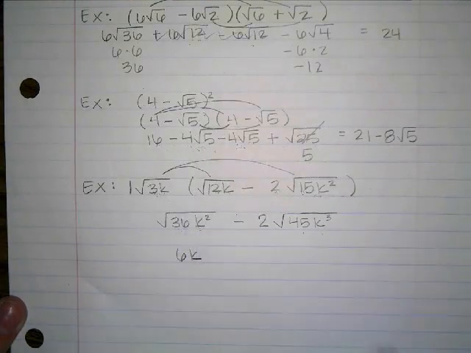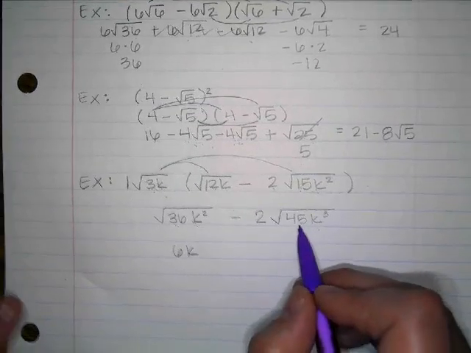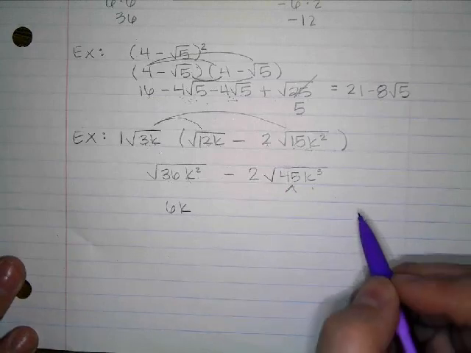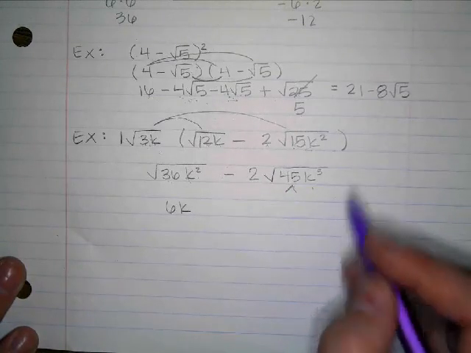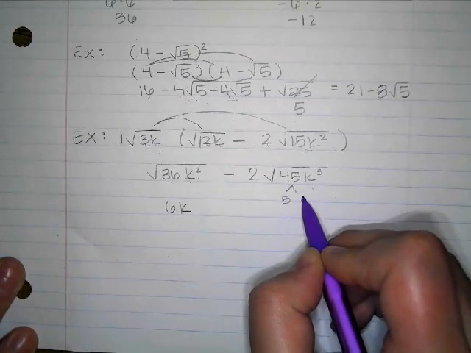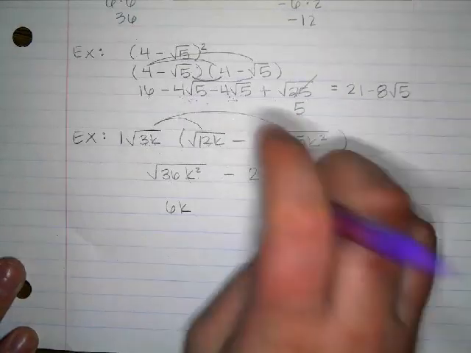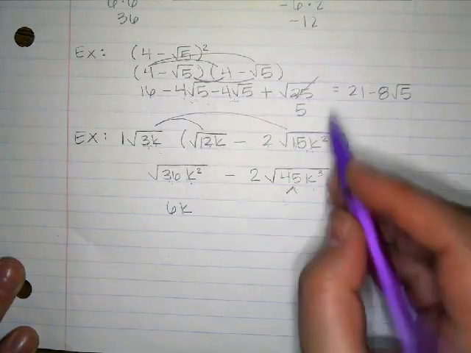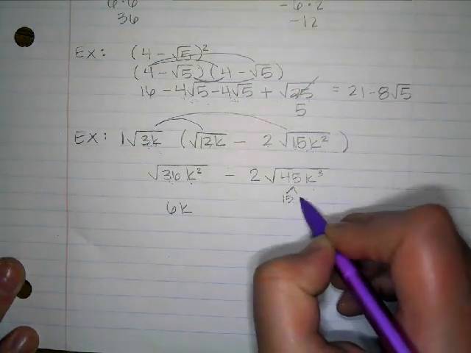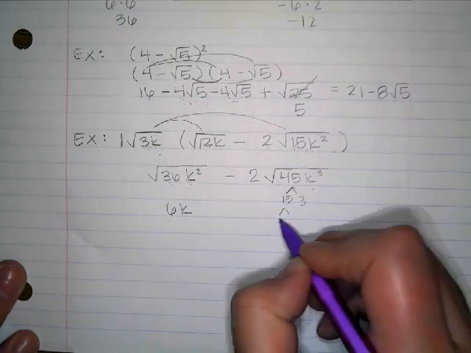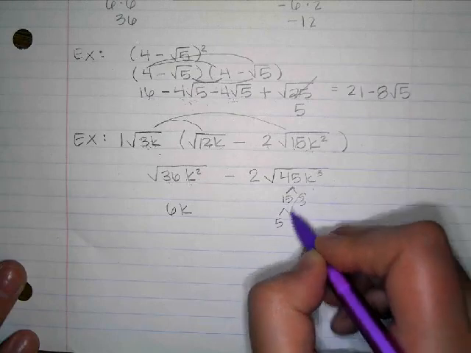So what should we do with the 45? We're going to break it down. How can we break it down? 5 and... Okay, the other option was... We had 15 and 3, right? That's what we multiplied to get 45 to begin with. So we could do 15 and 3. And then 15 breaks down to be 5 and 3. Okay. So we have a pair of 3s and a leftover 5.